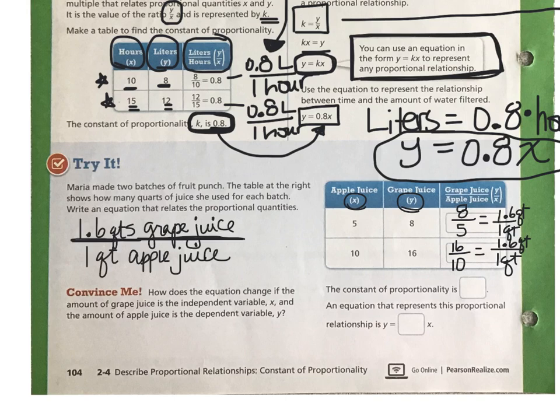Maria needs to use 1 6/10 quarts of grape juice for each 1 quart of apple juice. So that means our K number, or the unit rate that relates grape juice to apple juice, is 1 6/10. That is our constant of proportionality. The equation that represents that relationship is y equals 1 6/10 times x. Now let's try example 2.